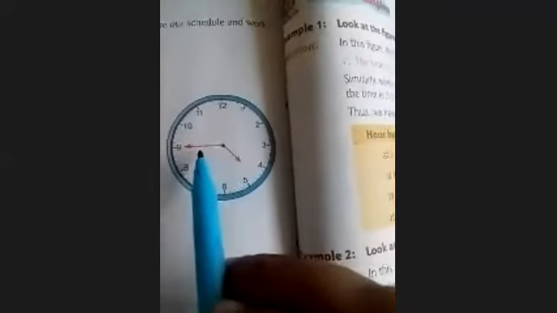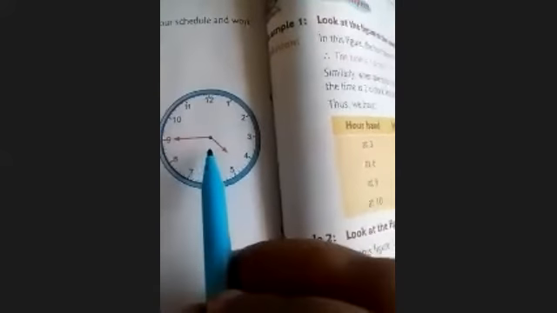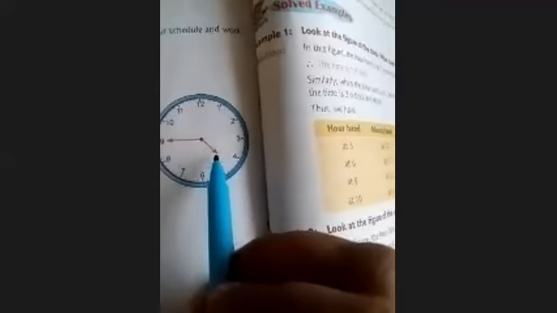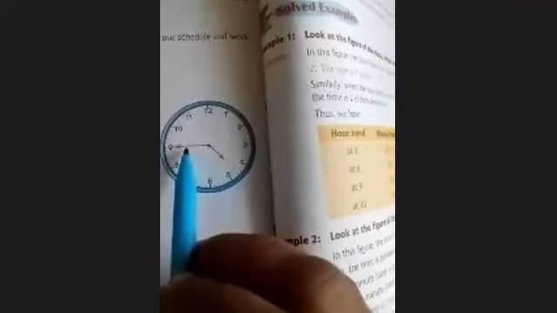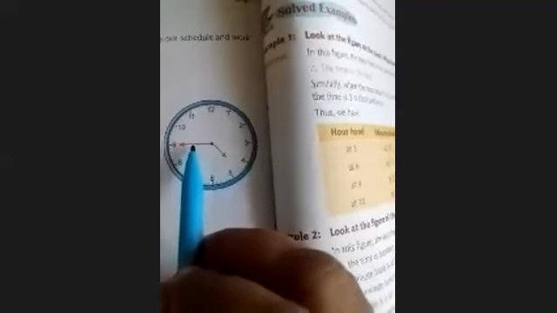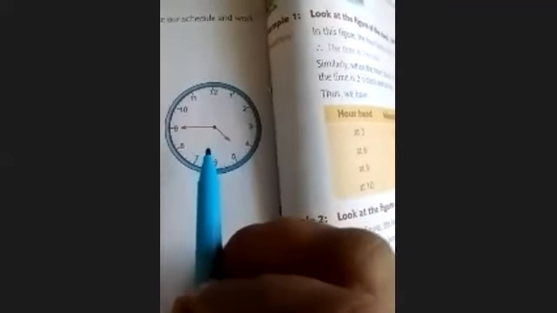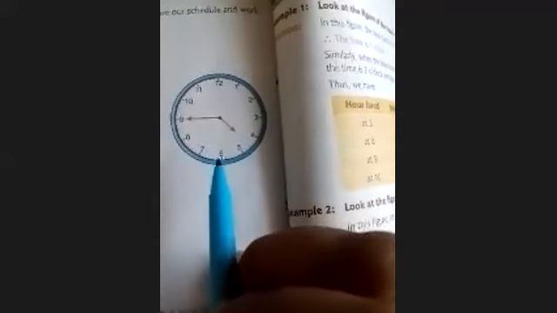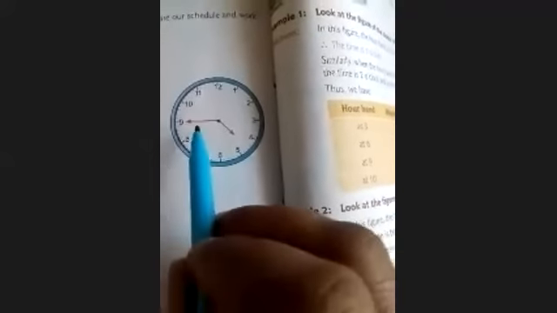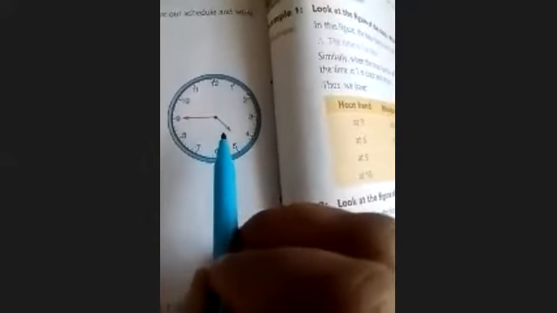These are the two hands of the clock. The smaller hand is the hour hand, and this hand shows minutes. The long hand is called the minute hand, and the small hand shows hours.